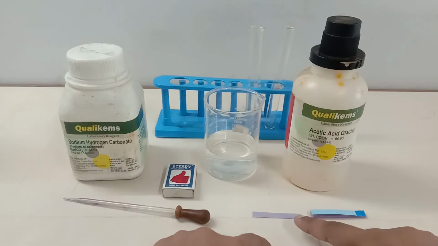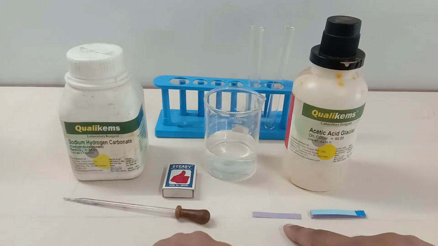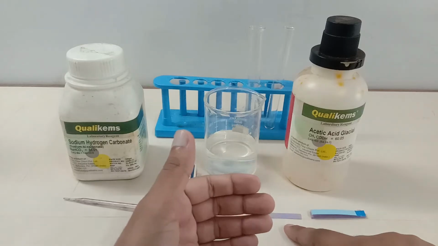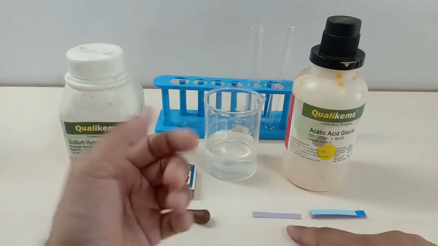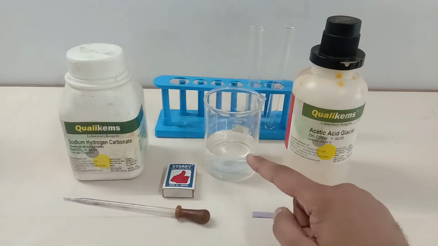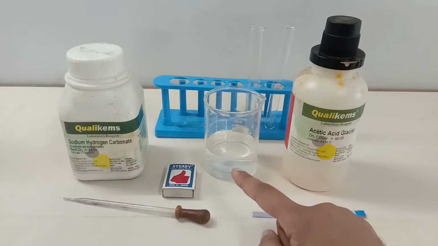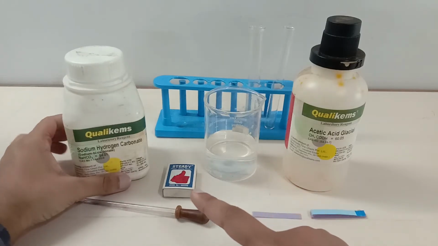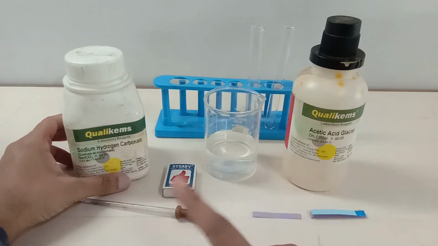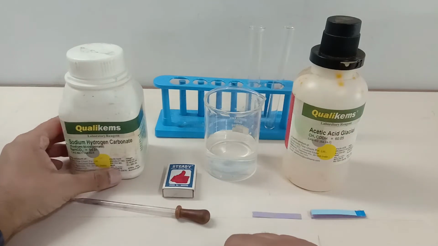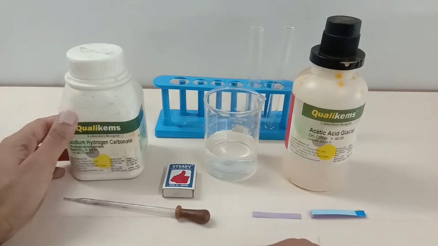Then we are going to put some drops of acetic acid on this blue litmus paper, and since this is an acid, it is going to change the blue litmus paper into red. Then we are going to check the solubility of the acetic acid in water. Then finally we have sodium hydrogen carbonate, or sodium bicarbonate, and we'll add the acetic acid to the sodium bicarbonate and find out which kind of gas is evolved from it.